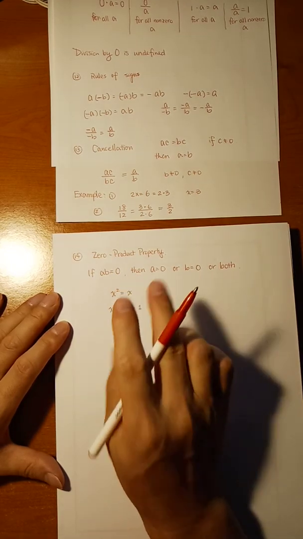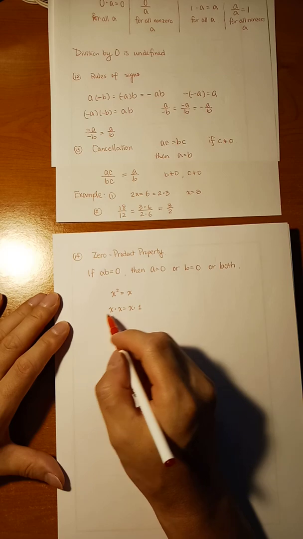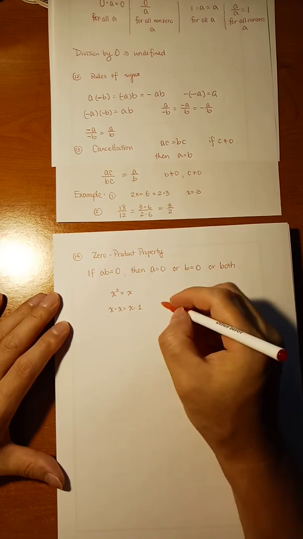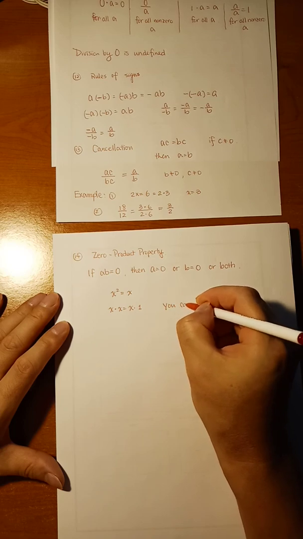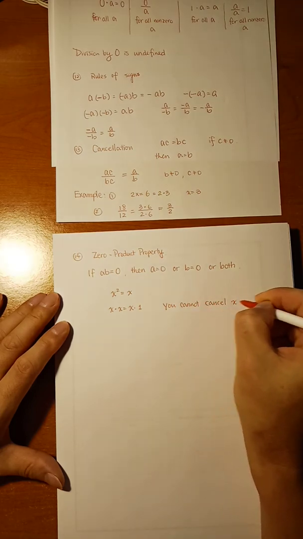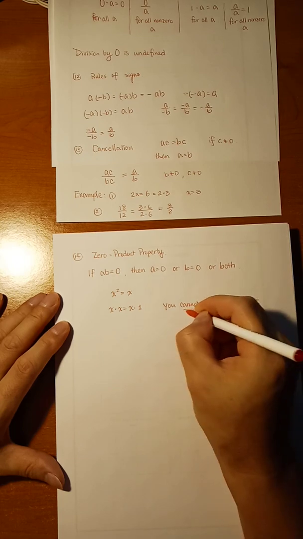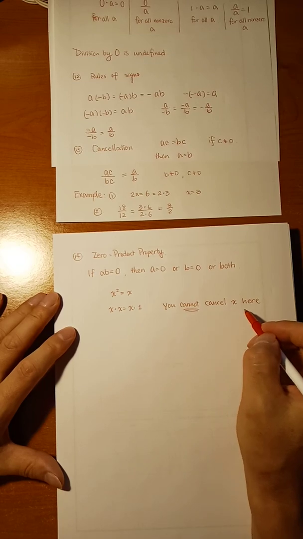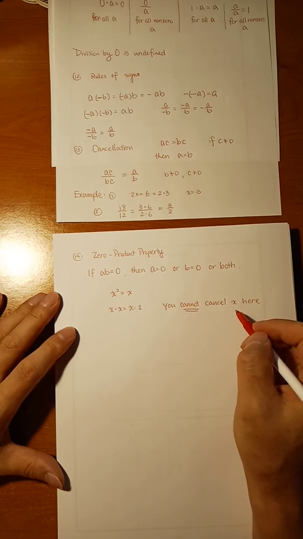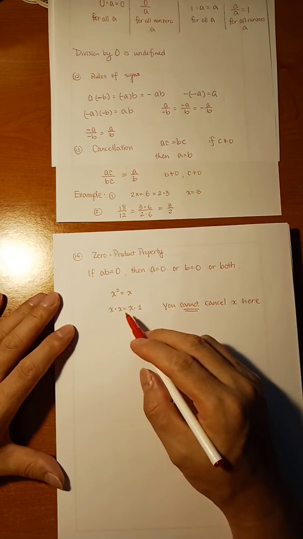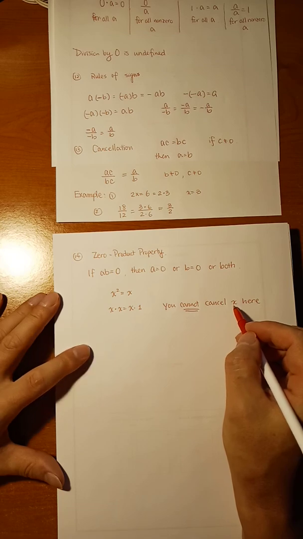They both have the common factor x, but you cannot cancel x here. I emphasize, you cannot cancel x here, because x is a variable. A variable may or may not be 0. There's no condition which will tell you x is not equal to 0.